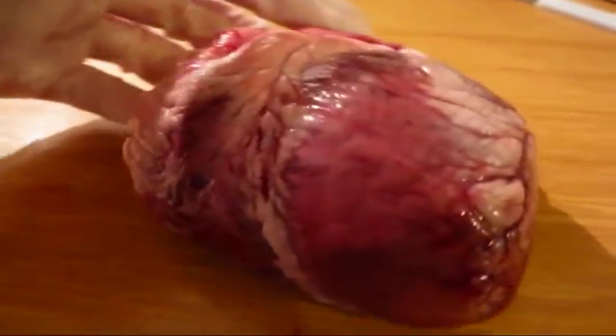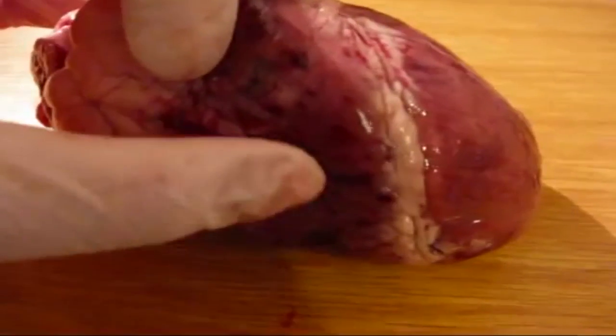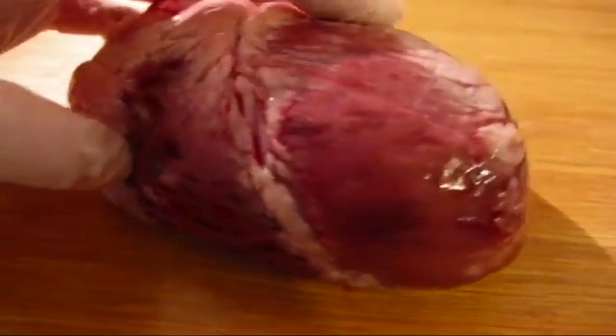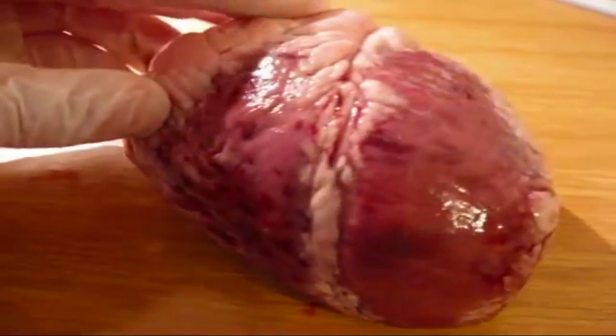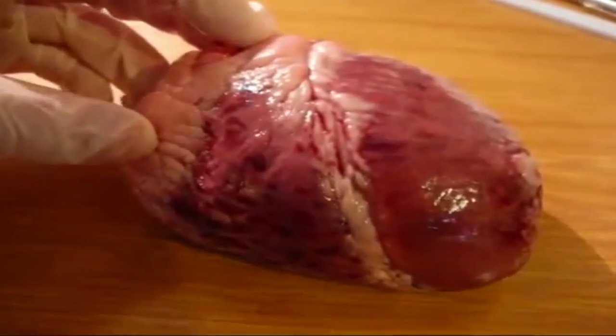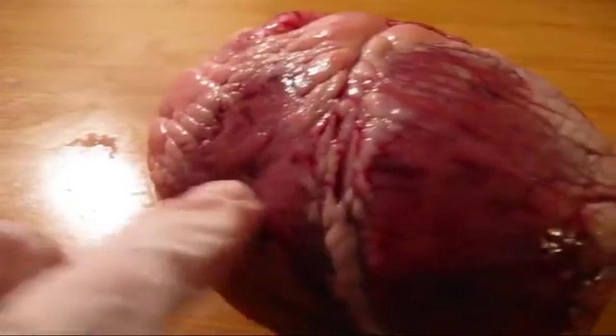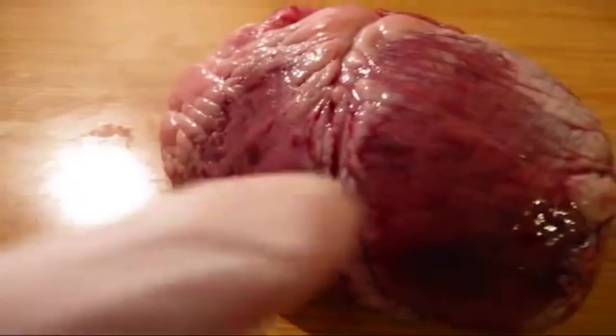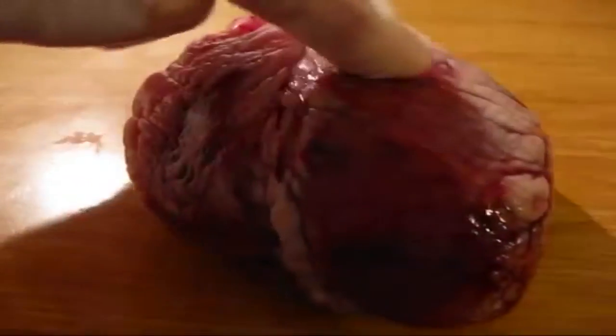First of all, let's take a look at the outside. You can see there's some hematoma, some bleeding in here, so the heart has obviously received some trauma during or after slaughtering, but that's not going to be an issue for our dissection. So let's look at the anatomy first. You will find that one bit of the heart is really tender to pressure, while the other side is really hard and cannot be pushed in easily.